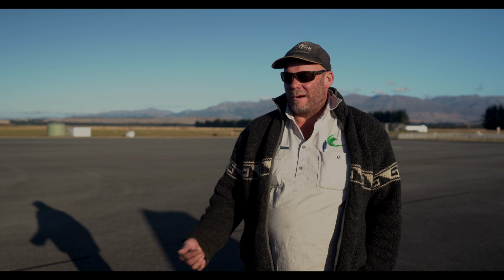I reckon two-way comms is quite important because it's really hard to convey what you mean with hand signals. It's much better to be able to, if you've actually got a microphone, talk to the pilot and say, can you lift the wing, can you lower the wing?